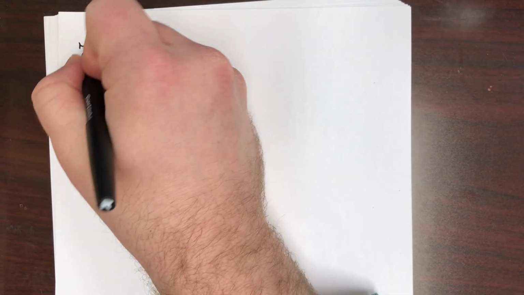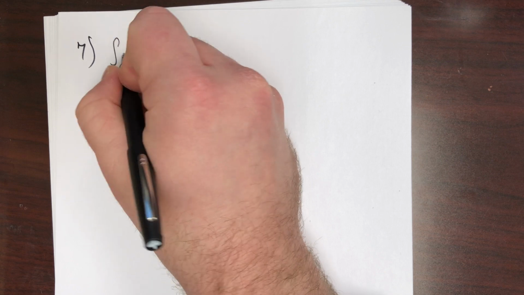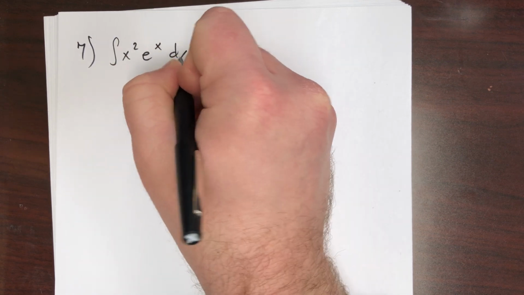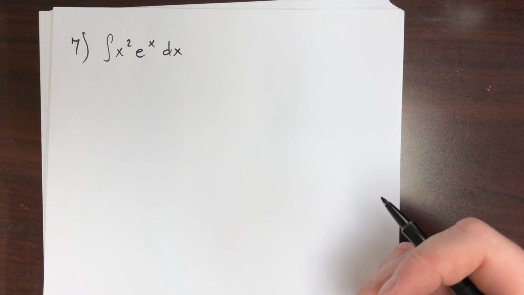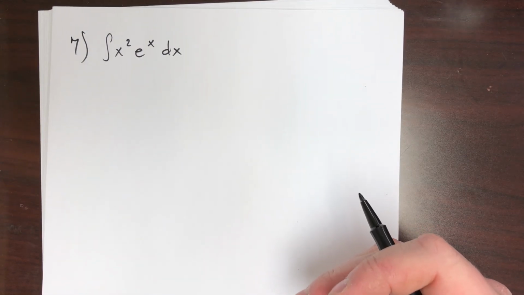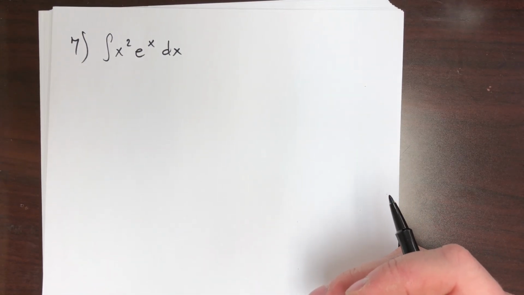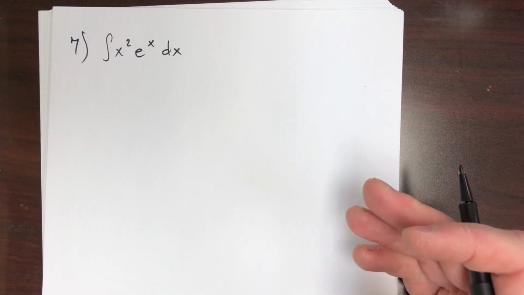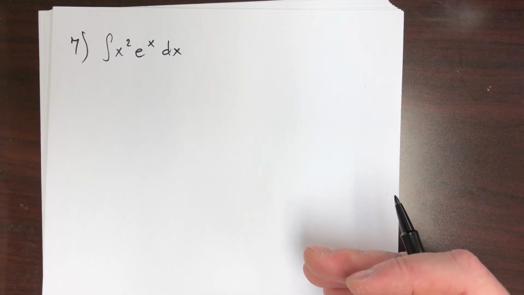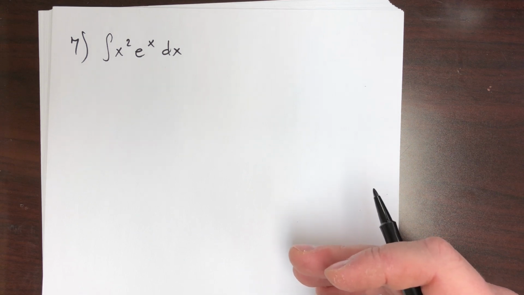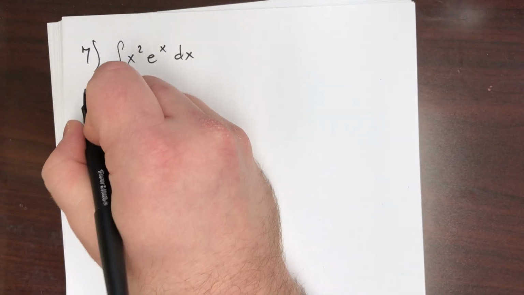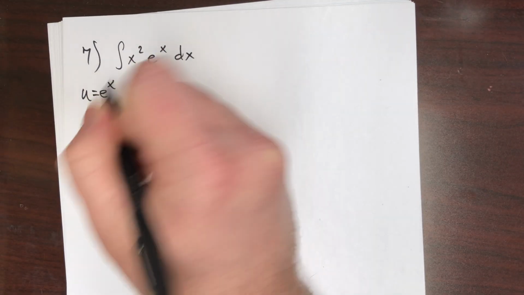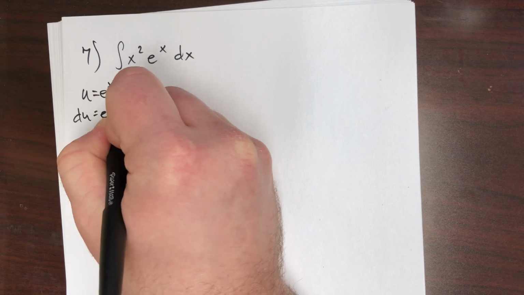All right, 7: integral x squared e to the x dx. Cool. Okay, so how do I know this though? Why do I know this is going to happen? I don't. I'm going to say I don't know this is going to happen. So let's say, okay, Canfield's advice has been pretty bad so far today. Let's say u is actually equal to e to the x. So du then is going to be e to the x dx.